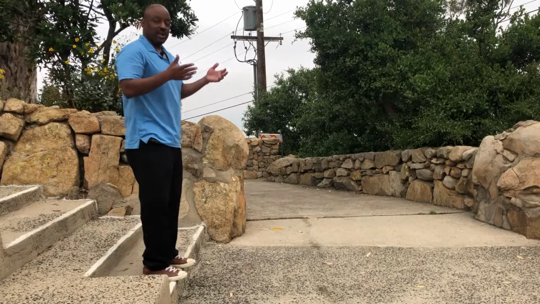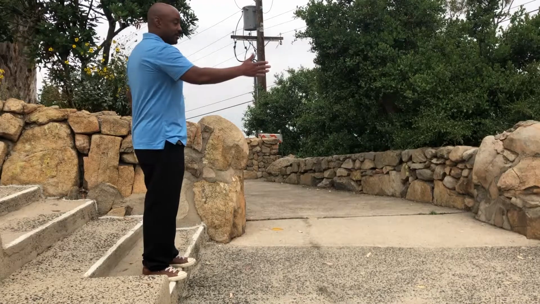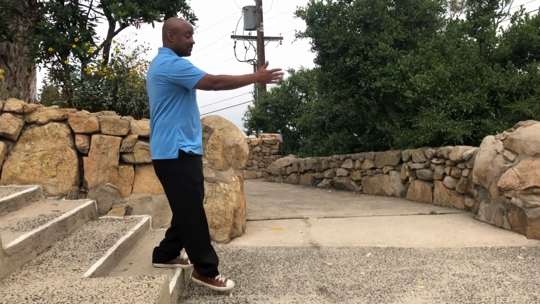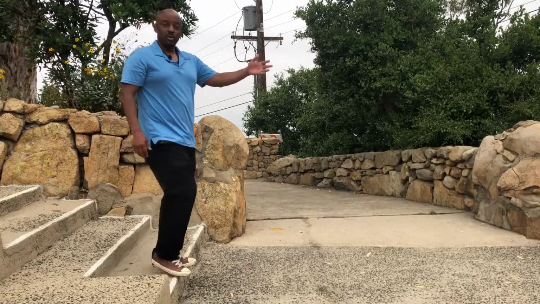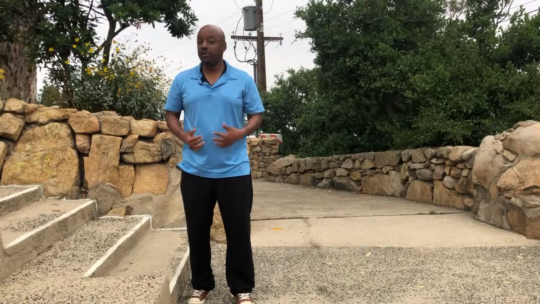That is because of the different rotation in my thoracic spine as I go downstairs versus going off of a curb. My thoracic spine is turning this way when I go downstairs. My thoracic spine is turning this way when I go off of a curb. That's the difference. And also be sure that you're paying attention to that foot placement.